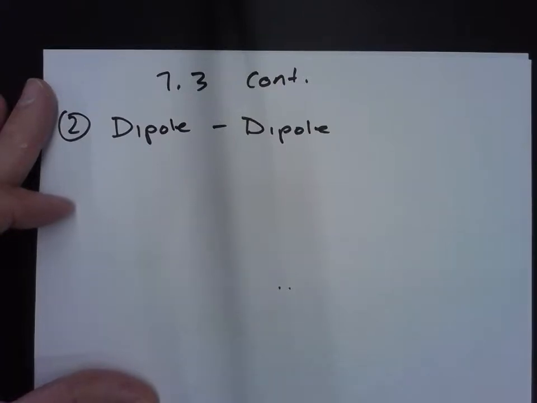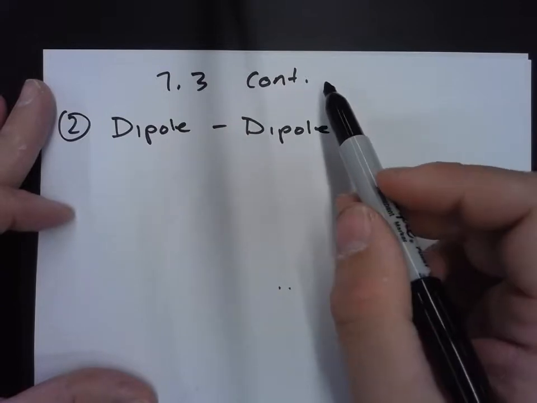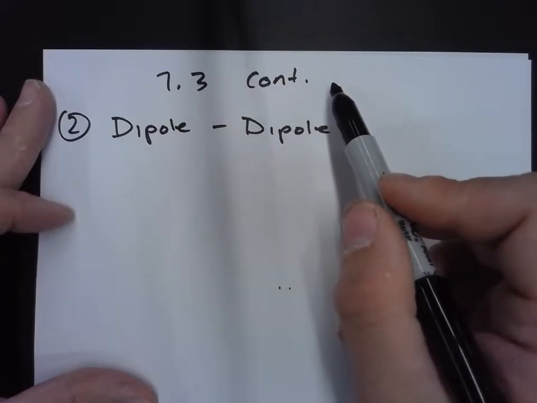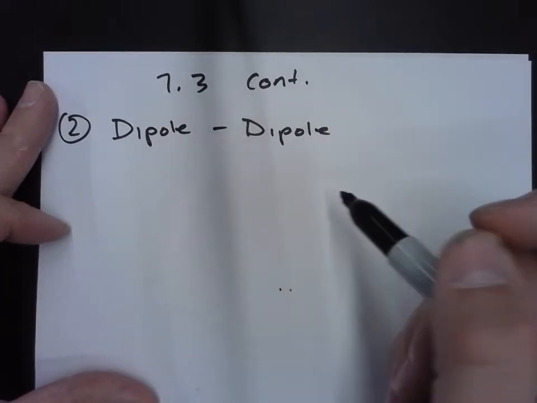Okay, this is note 7.3 continued for me at least. It may not be continued for you. You may not need to write this in your notebook, depending on where you left off last time.